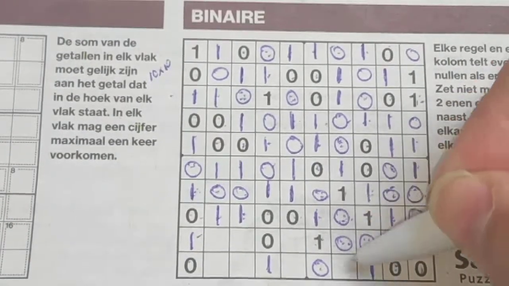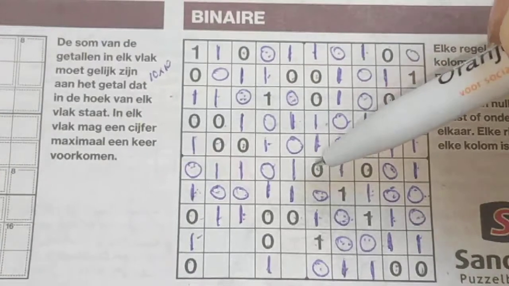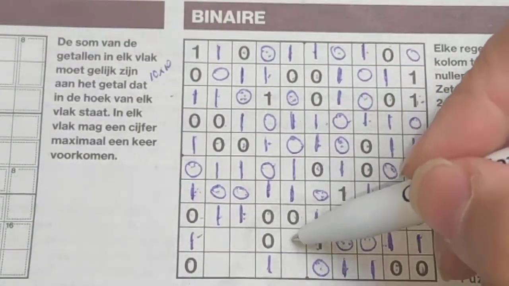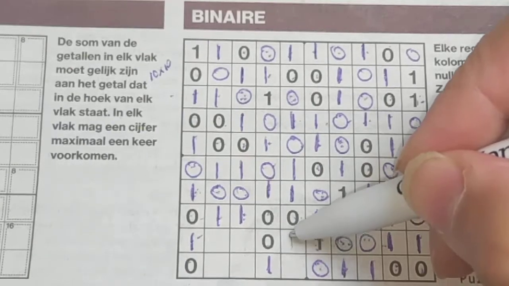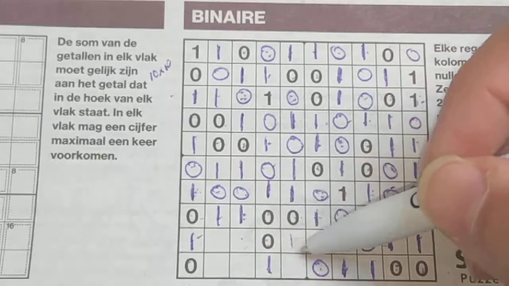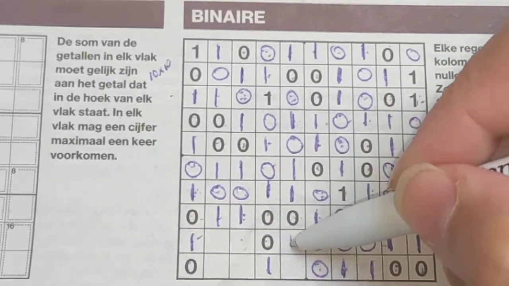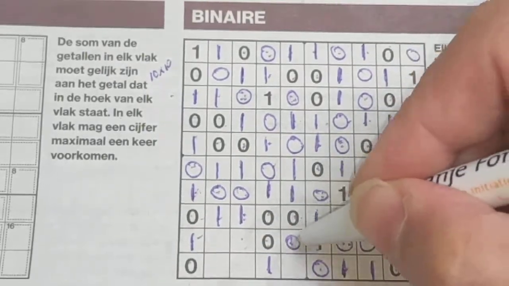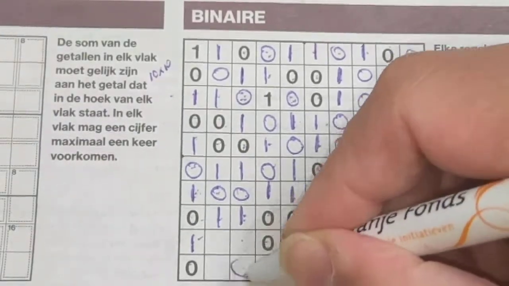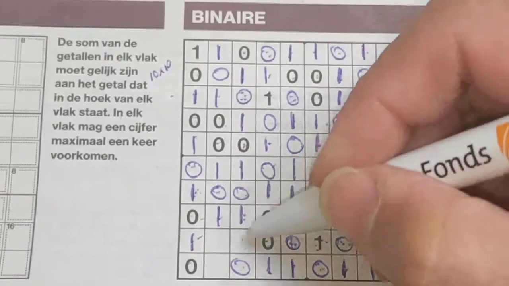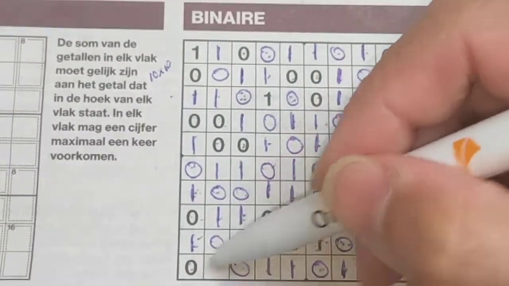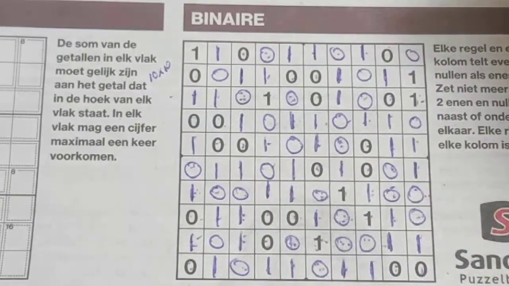Double O, here 1, there 1. 4 1's. If I place the 5th one here, then we have 3 O's there. Not allowed. So this cannot be a 1. This should be an O. Double O, here 1, there 1. Double 1, here an O, there an O. Double O, here 1, there 1. Between 2 1's comes an O. Between 2 O's comes a 1.